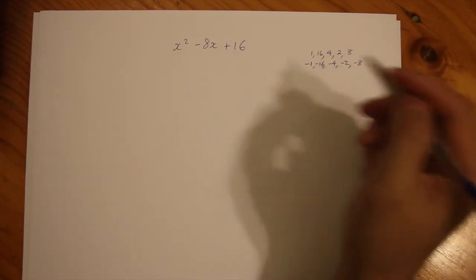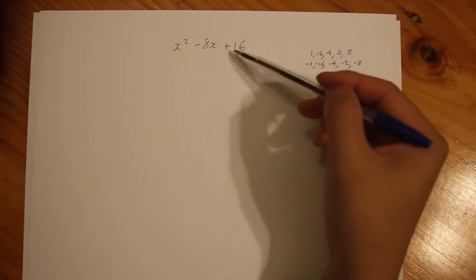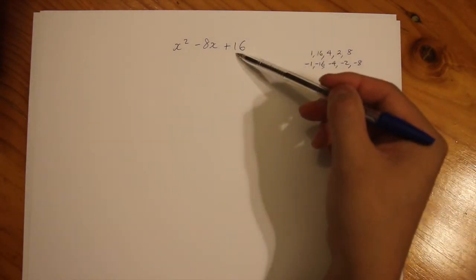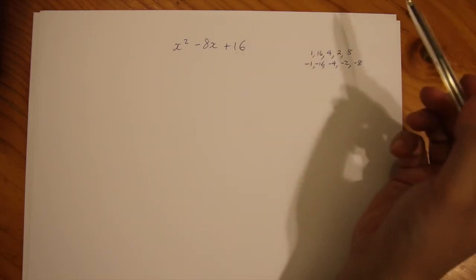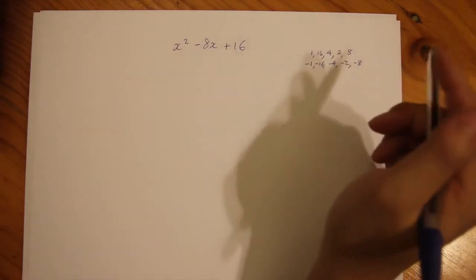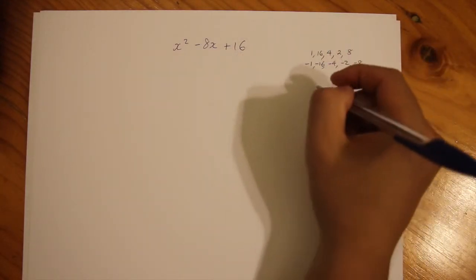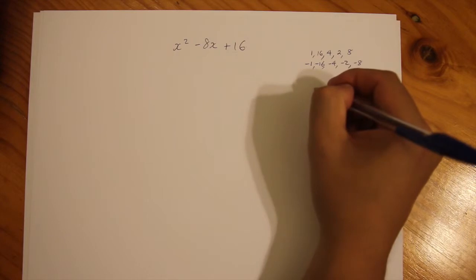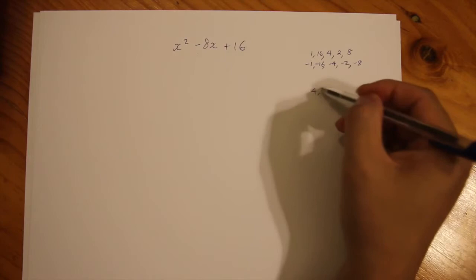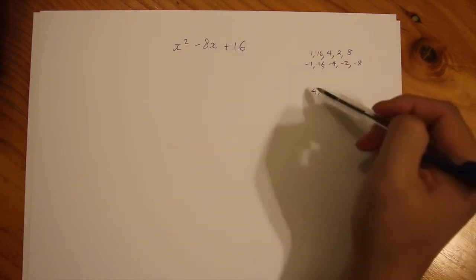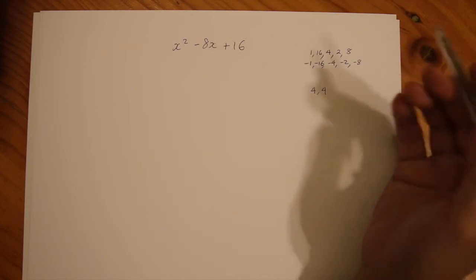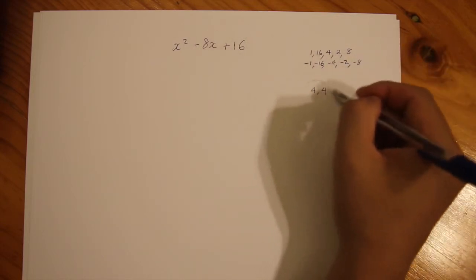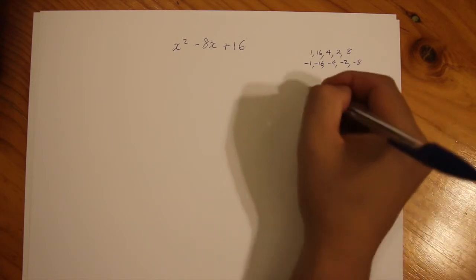Now, let's see. We know that two positives make a positive, and two negatives also make a positive when you multiply them with each other. But if we had a 4 and a 4, because 4 times 4 is 16, when you add the two together, it does not equal negative 8. It's a positive 8, so positive 4s does not work.